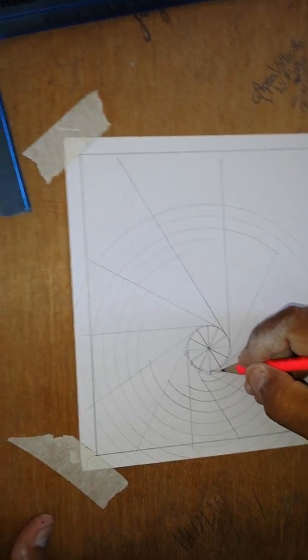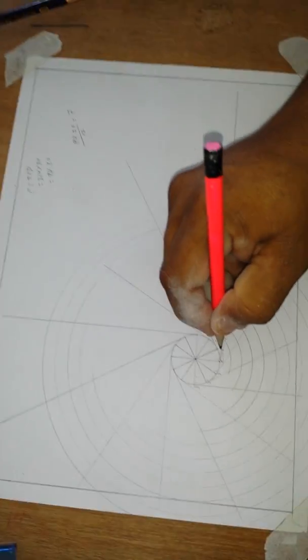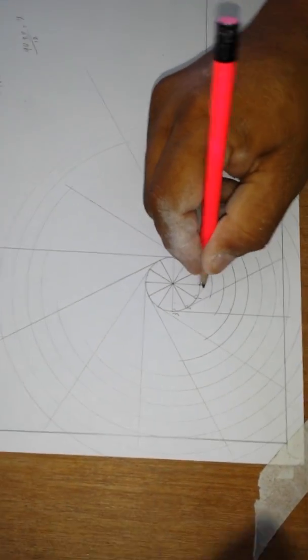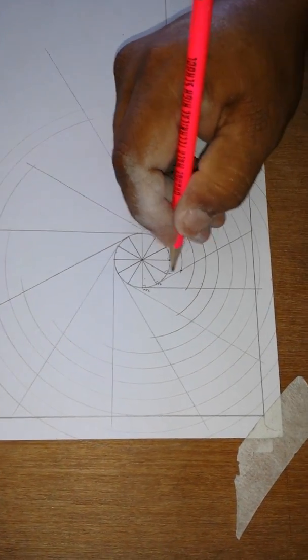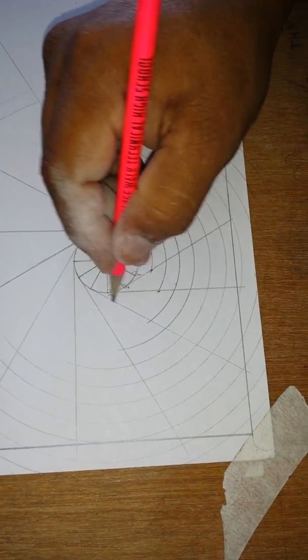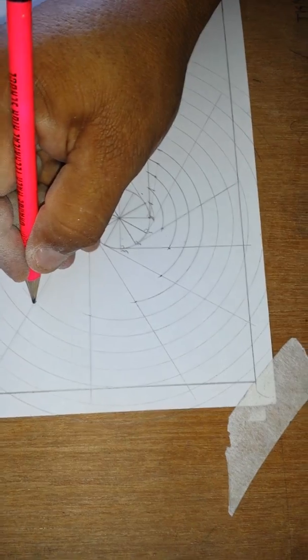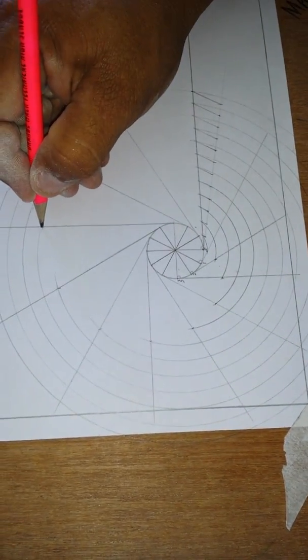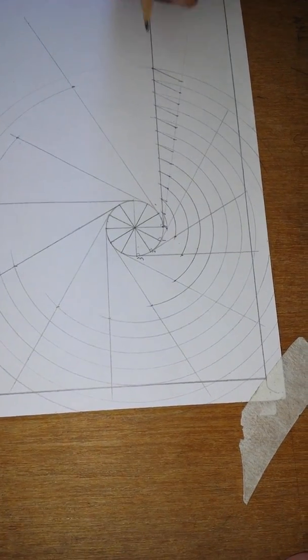Alright? Now once you have done so, look at where they ended. This is 0. This is your starting point. Where this first arc intersects, that's your first point. That is 0, 1, 2. See there? And so that means this is 3. This is 4, 5, 6, 7, 8, 9, 10, 11, 12.